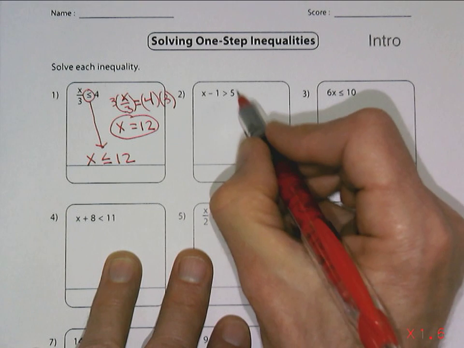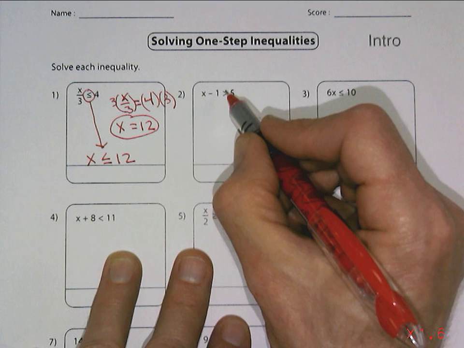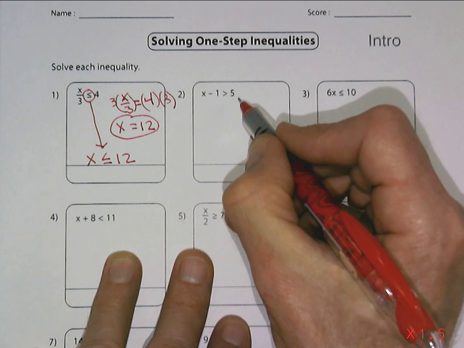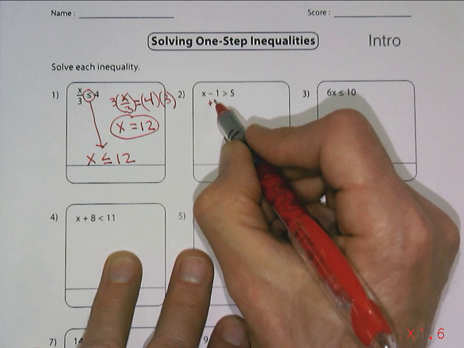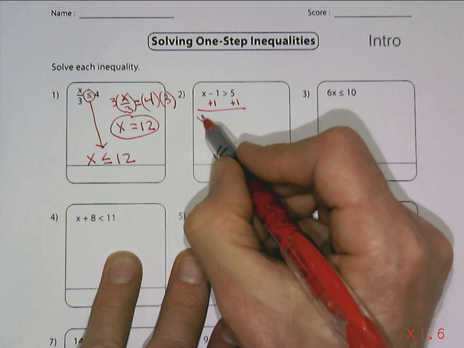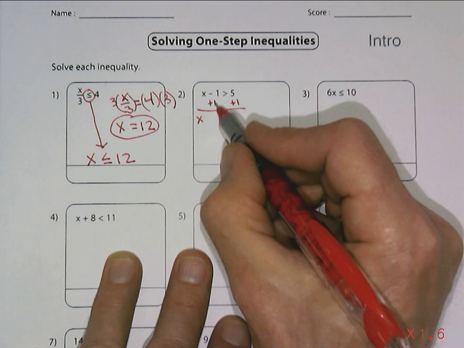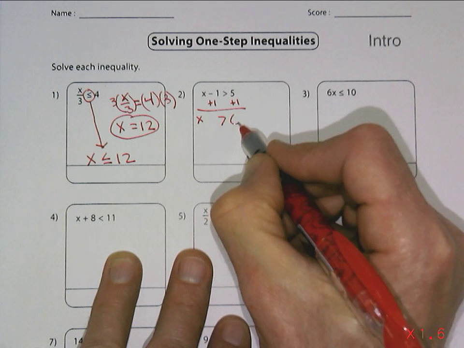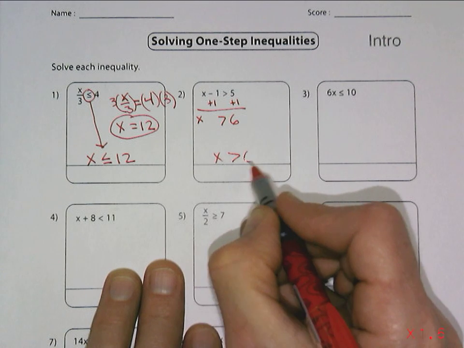So I'm going to leave it alone this time and not put the equal sign in there because you don't need to. This symbol is just fine. It's another representation. It's just saying x minus 1 is greater than 5. Since this is x minus 1, I'm going to add 1 to both sides, just like I did when I was solving equations, because I'm going to do the opposite. The opposite of subtraction is addition, and so then that becomes 0. So x is greater than 6, and that's my solution. X is greater than 6.